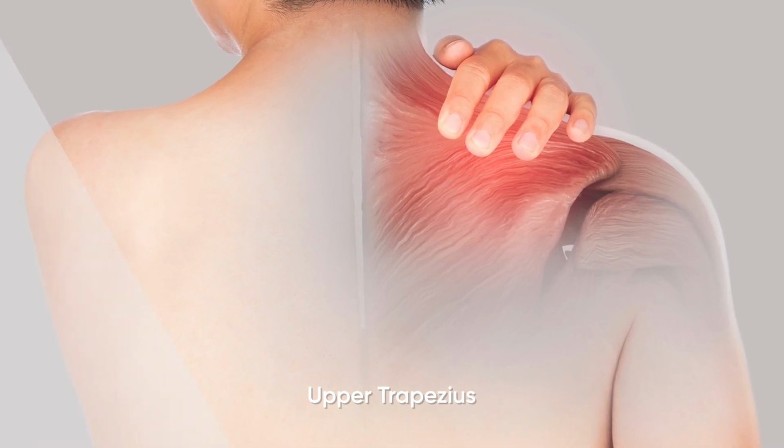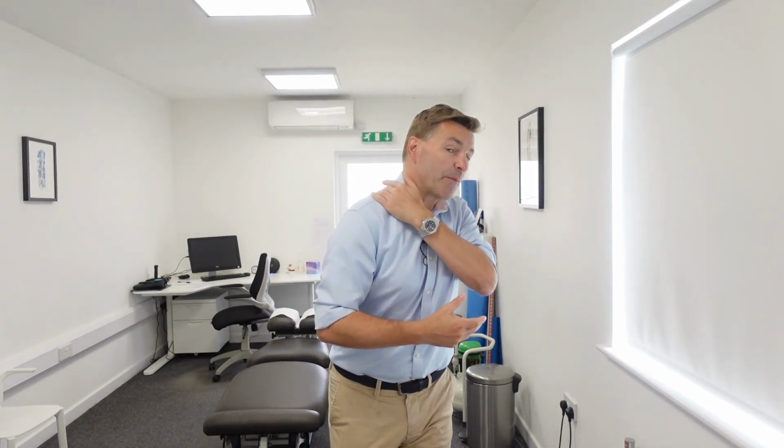So I'm going to demonstrate some techniques which will give you immediate pain relief, but I'm also going to demonstrate some strengthening techniques of certain muscles, not the top one, different muscles, but it will help you to decrease and take away the pressure in the upper trapezius muscle so you get more of a longer term fix as well. Okay, let's get started.